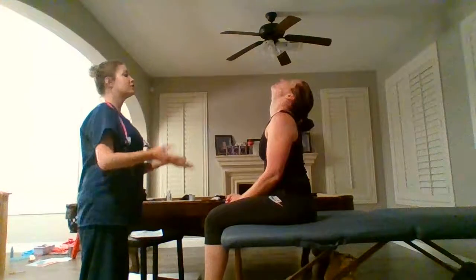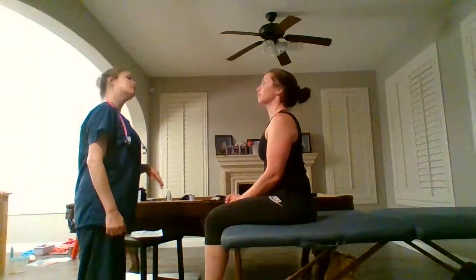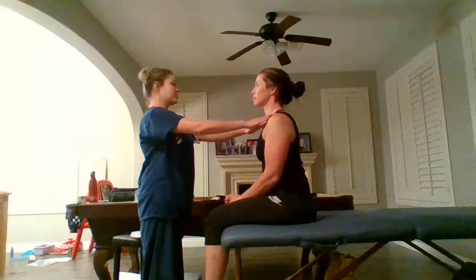Go ahead and, you know what, I would like to check your range of motion. So go ahead and lift your head up, chin up. Perfect, no pain with that? No. Chin to the floor. Perfect. To the right, to the left. Okay, range of motion is intact and no JVD is noted at this time during range of motion.